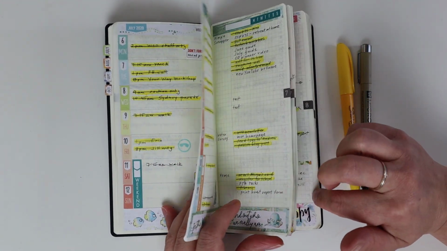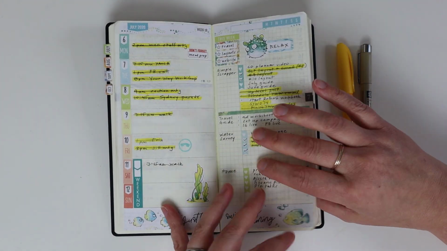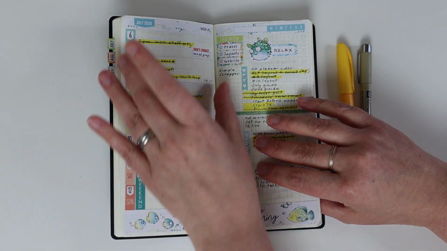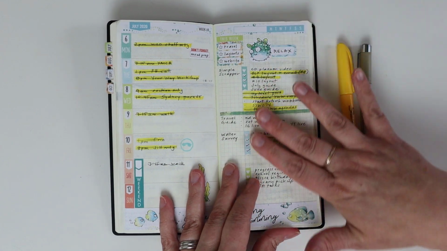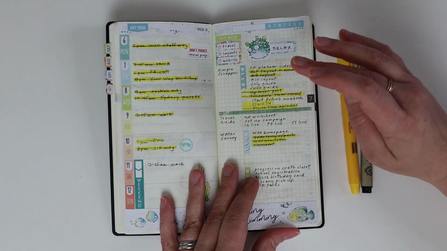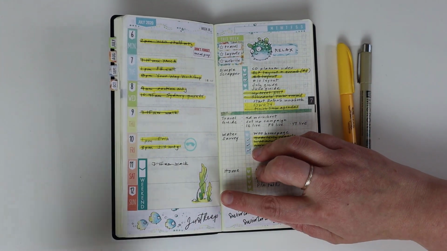I have a podcast episode on this as well about how I love just a little bit of space on one side for appointments and what I have going on that's time sensitive. And then I want a lot of area, a lot of space to be able to write down lists in different categories. And this has been my natural planning tendency for as long as I can remember.